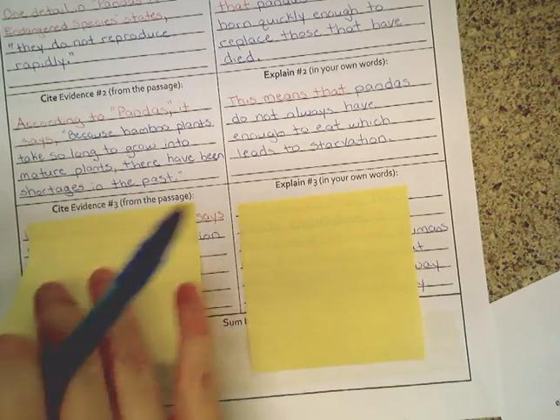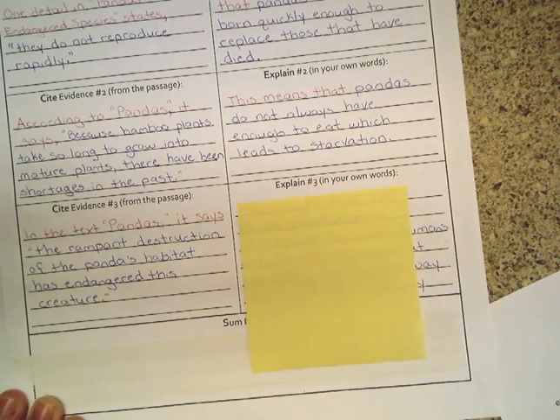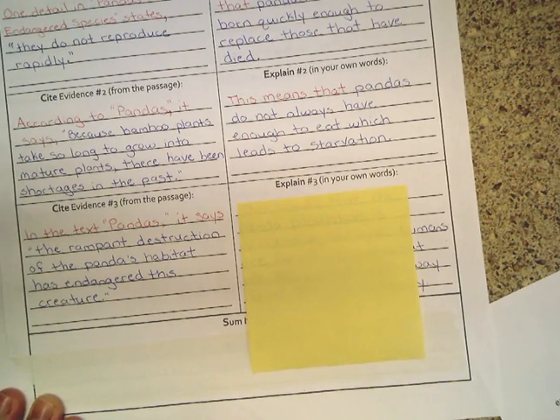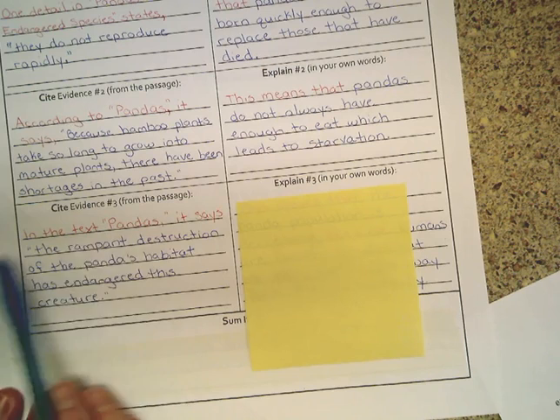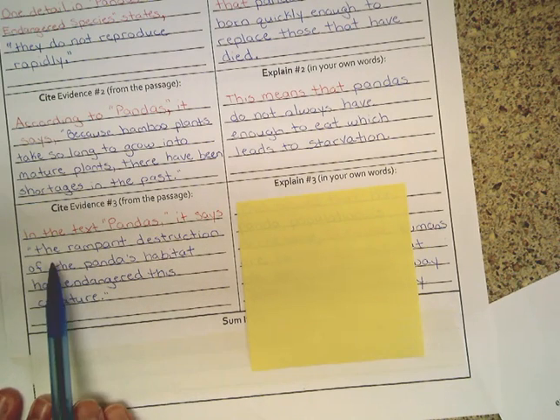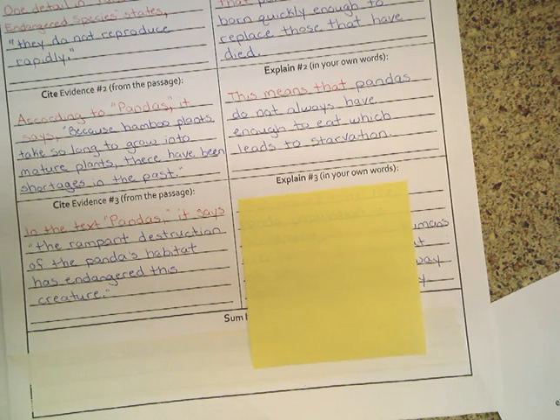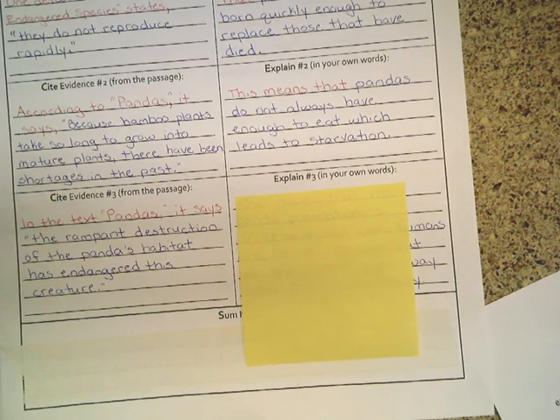Again, I'm going to start with a sentence starter that tells my reader I'm going to copy some text. In the text, pandas, here's my article name, in the text pandas, it says, and I copied my quote. Quote, the rampant destruction of the panda's habitat has endangered this creature, end quote. Go ahead, copy that down and pause the video.